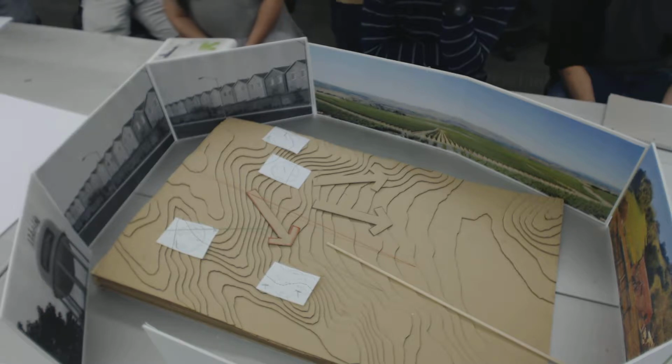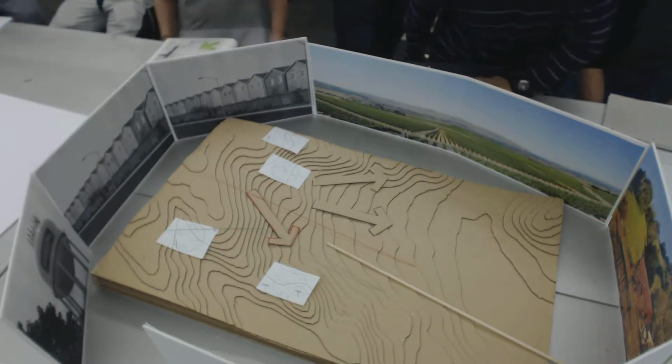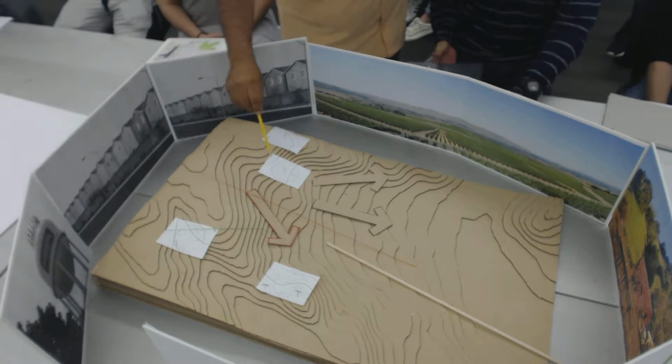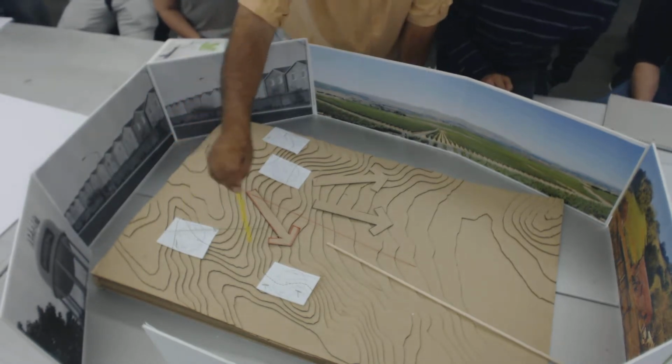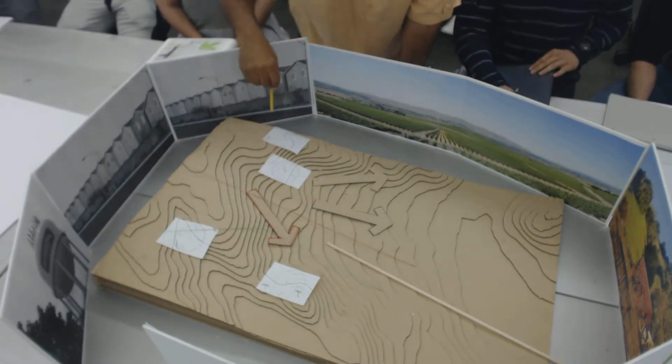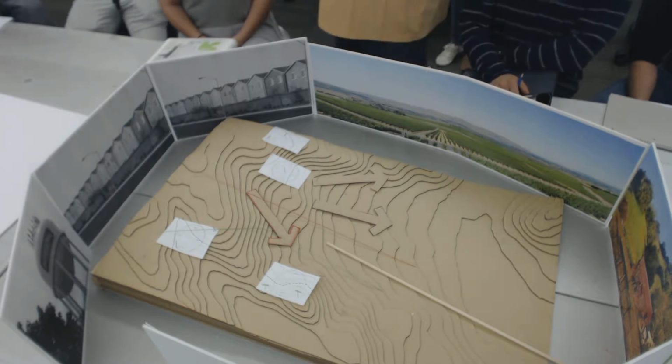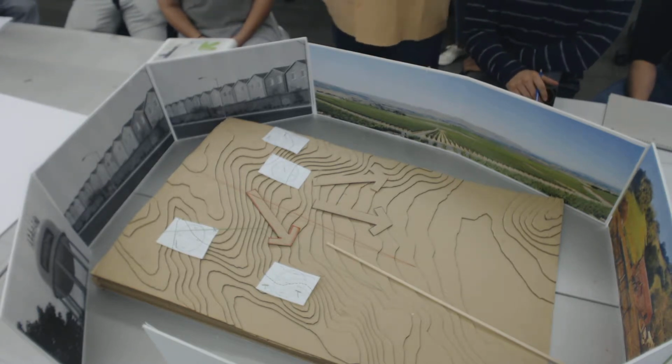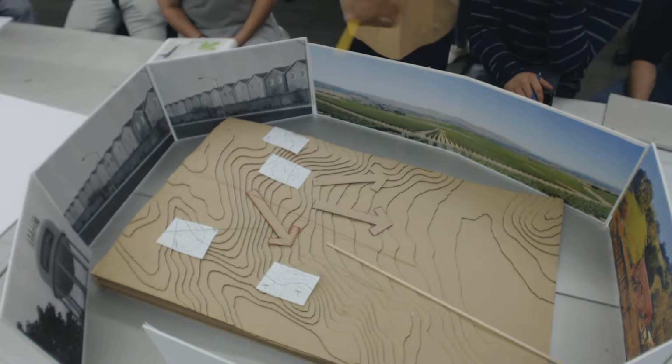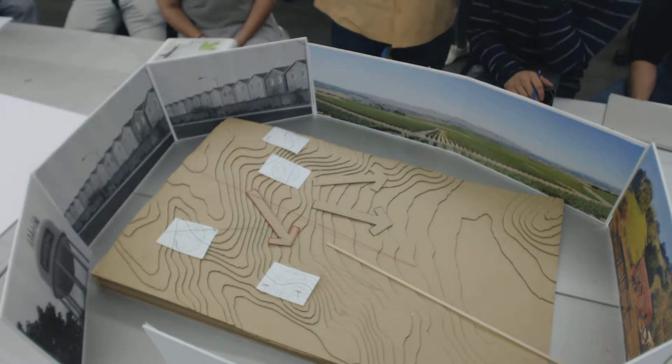Okay? I asked each of you, let me squeeze in here, to find, we put each of your little site plans on here, and I asked you to find the exact bearing angles to each of the views that are around your site. And many of you didn't do that.